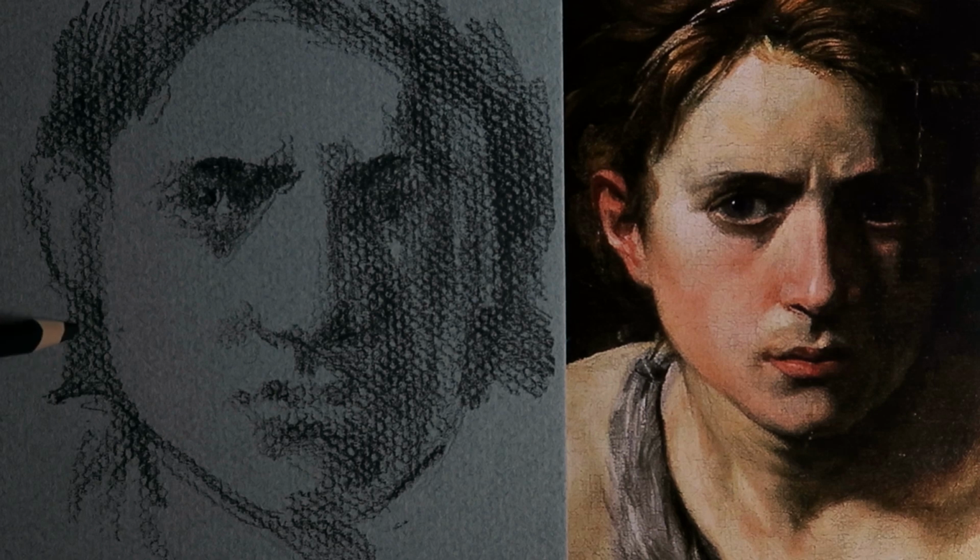And also adding some dark areas from the background.